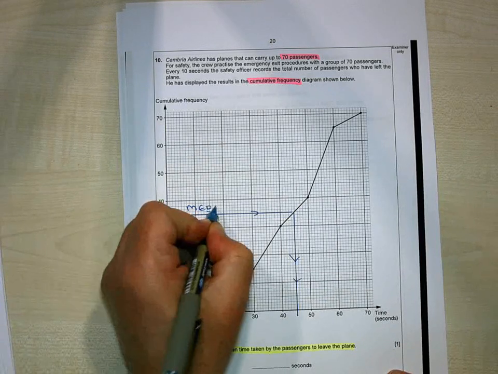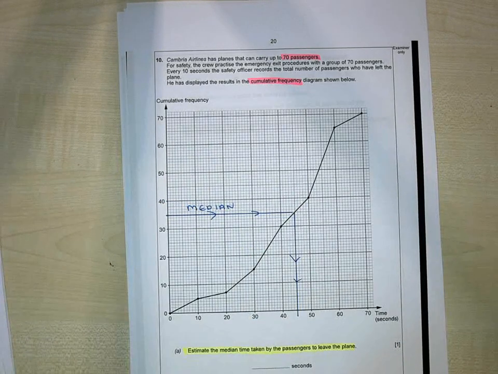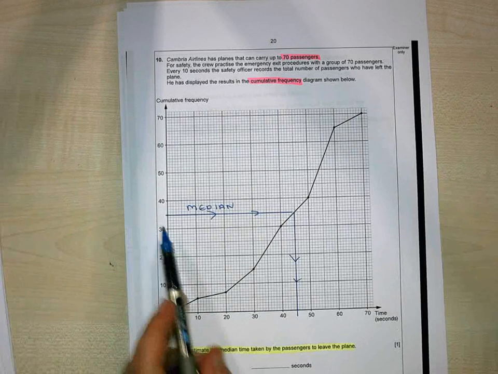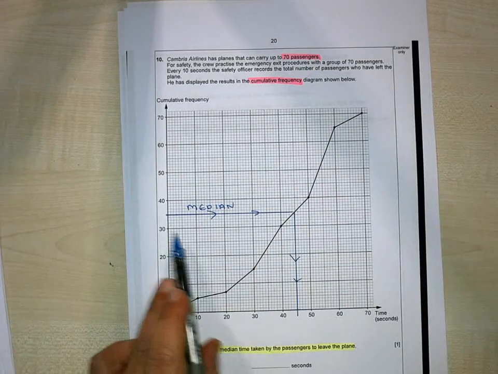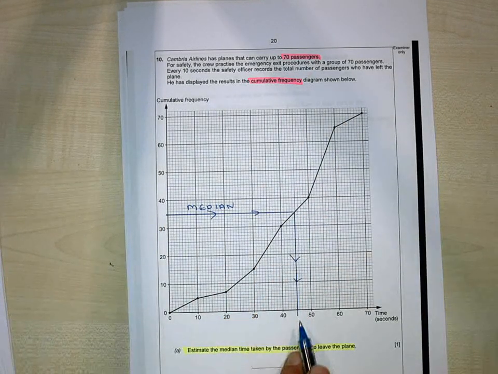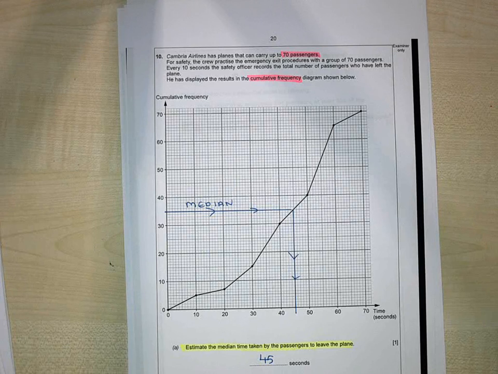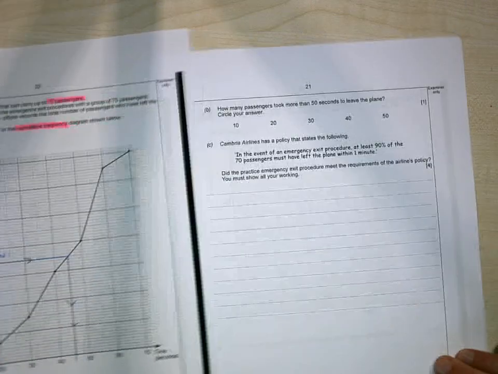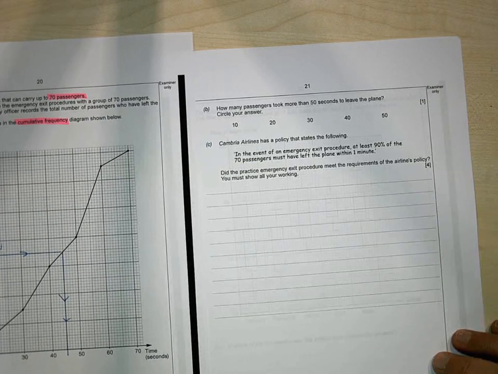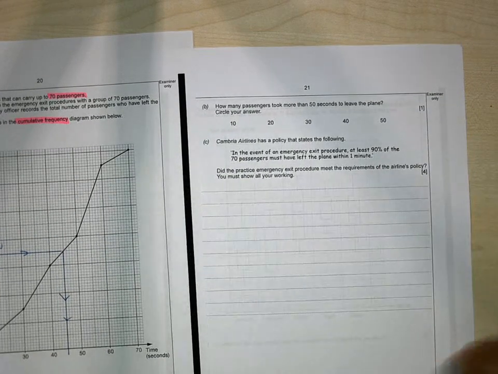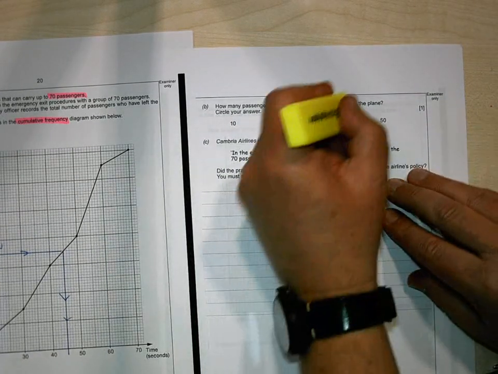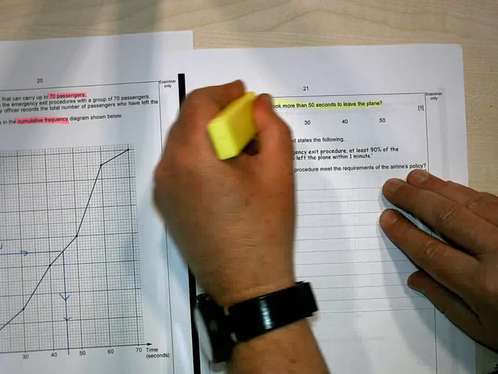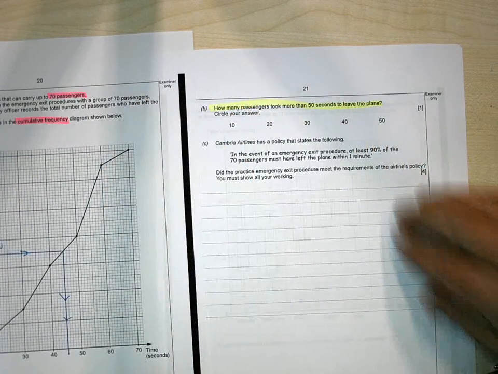So when I'm looking for 35 passengers, I'm going up the graph to 35. I'm marking on the graph and reading down. And to show the examiner I'm trying to do the right thing, I'm going to actually write that on the graph. So I go to 35 because there are 70 passengers, across to the graph and read down, and the answer is 45 seconds.